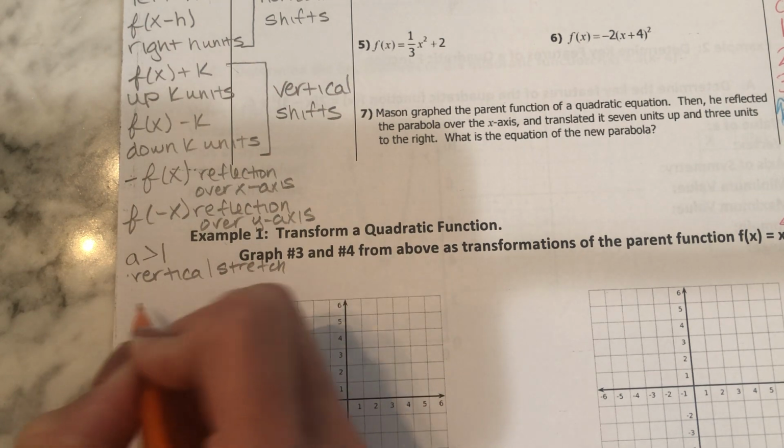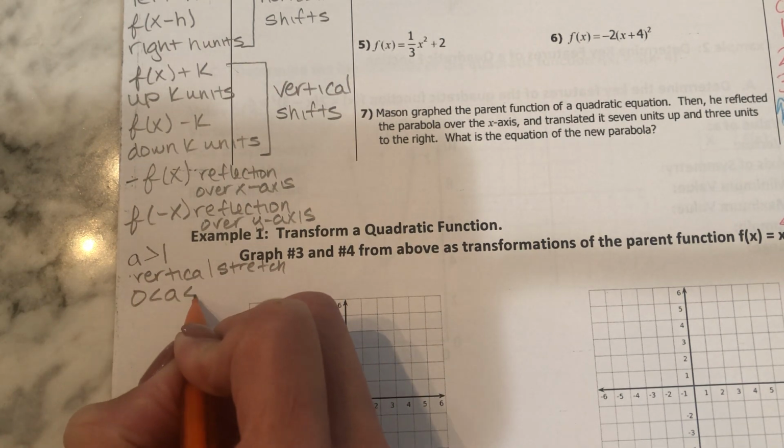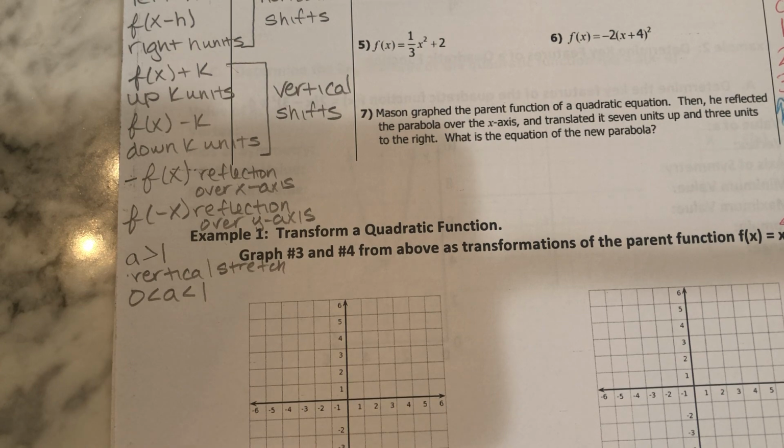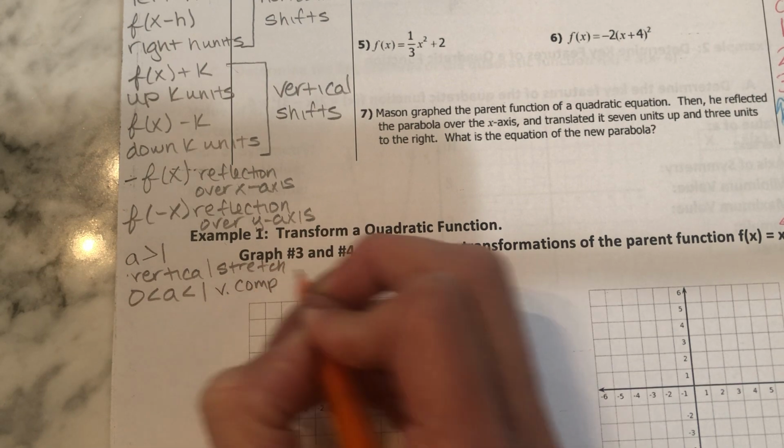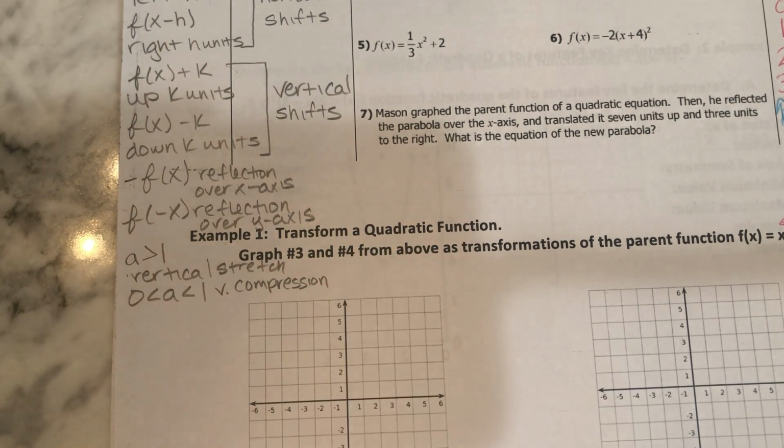Okay, and then if a is less than 1, so if it's a fraction less than 1, that is a vertical compression. All right, so that was a good review of our success criteria for transformations there. So we're still applying all these transformations, but now we're only specifically looking at quadratic functions, so that U-shaped graph. All right, so let's use the success criteria to describe these functions.